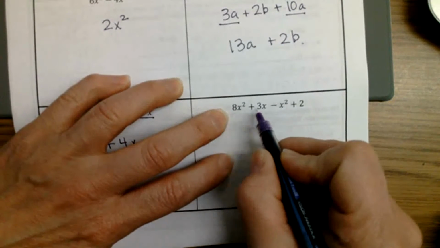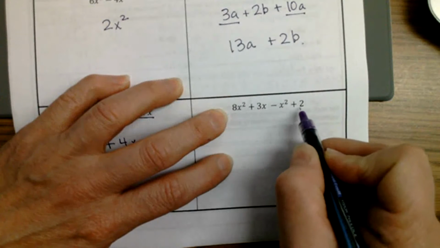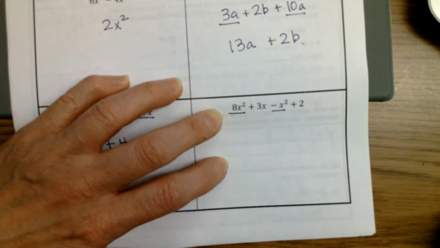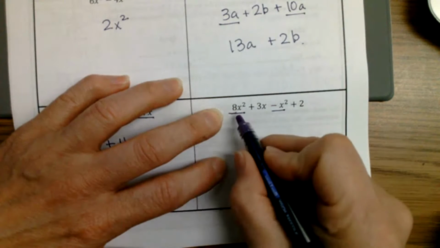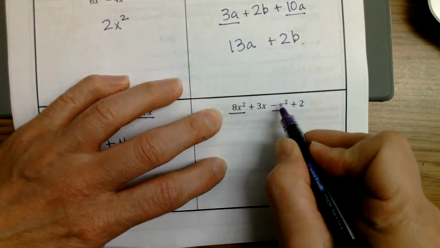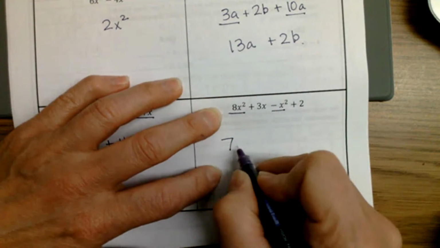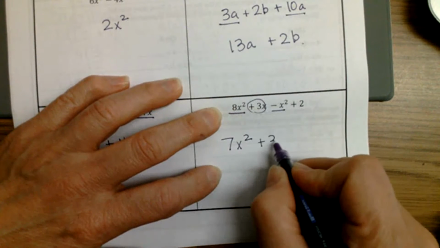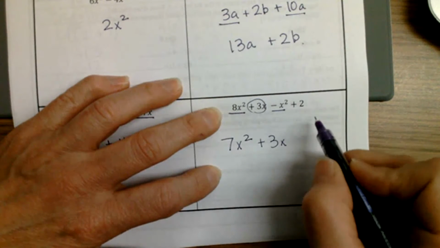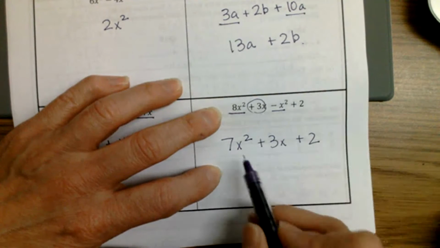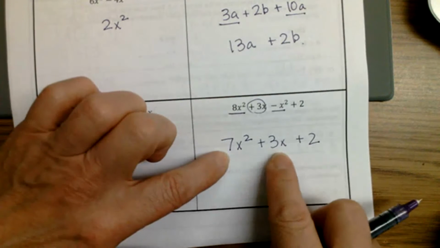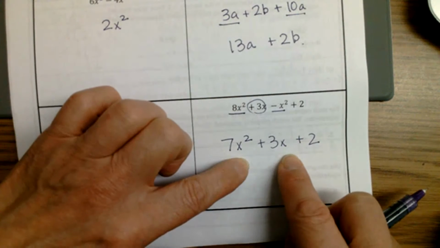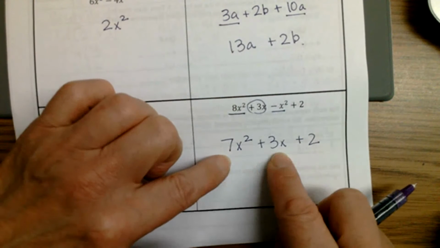I have an 8x squared, a 3x, a minus x squared, and a 2. So I see that one and that one have the same variable to the same power. So I can take 8x squared minus x squared. Remember, that's a 1. So I get 7x squared. And then I have 3x, which I can't combine with anything. And then I have 2, which I also can't combine with anything. I cannot combine the 7x squared and the 3x because yes, they have the same variable, but the variables are not to the same power. Okay, so those are not like terms.